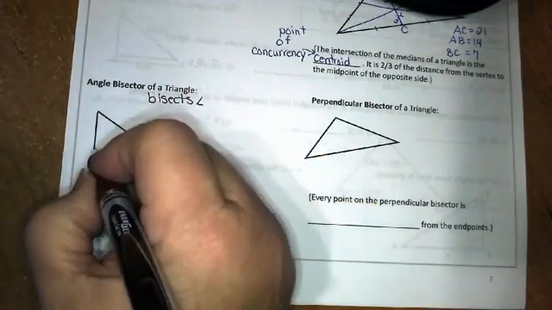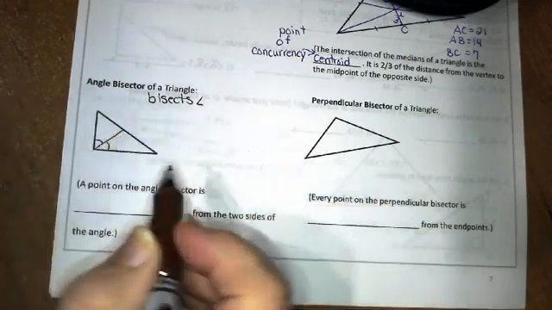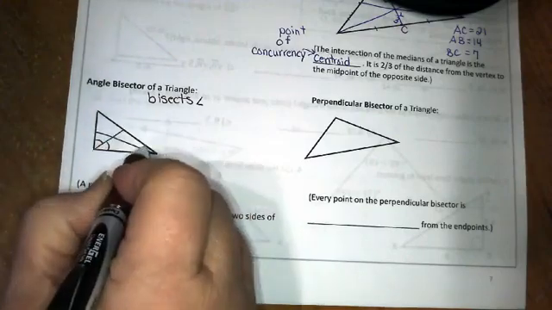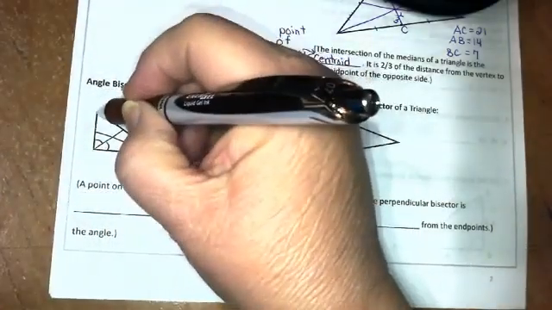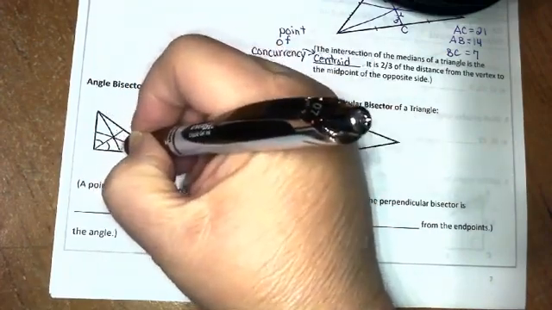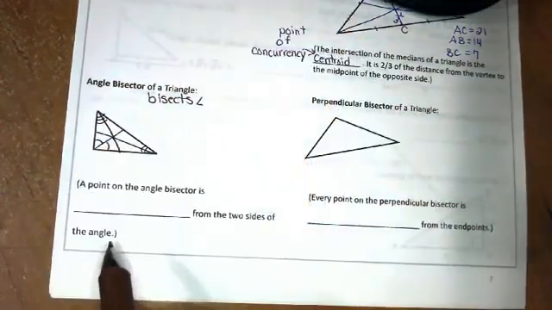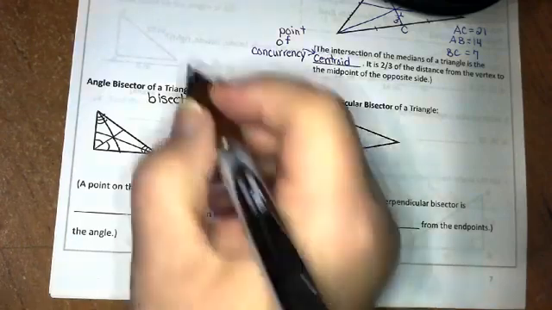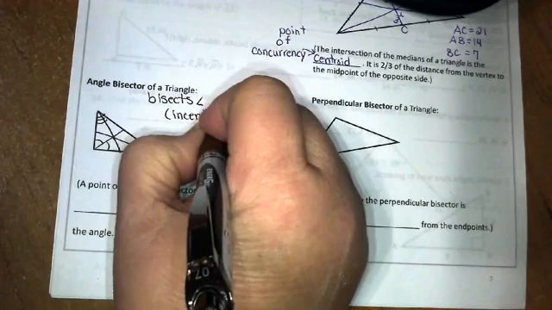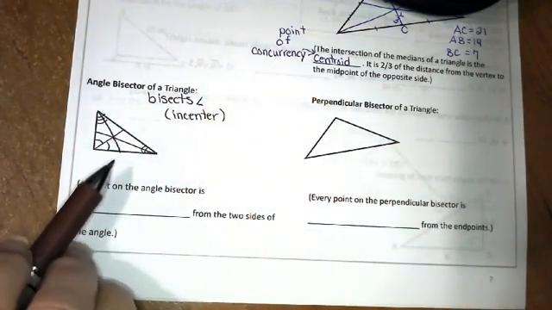So I'm just going to eyeball these and do a horrible job of it. There's an angle bisector. Let's say I tried to draw this angle bisector, and then I drew another angle bisector. Looky there. We have a point of concurrency for our angle bisectors. It's actually called the incenter.